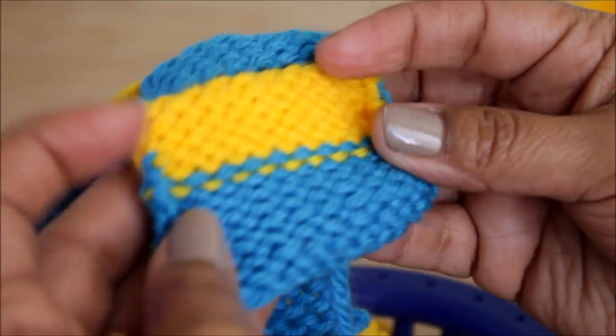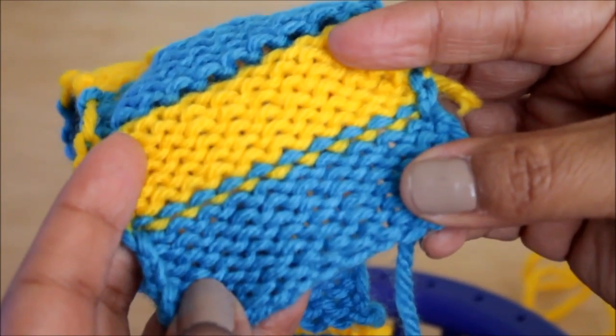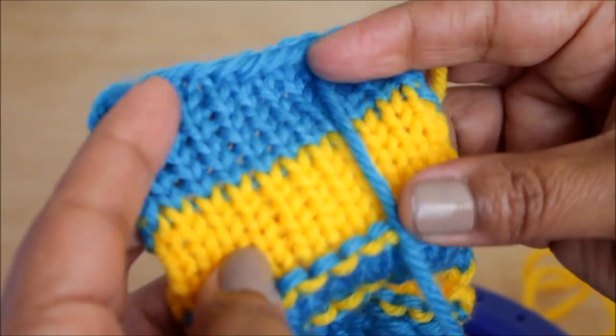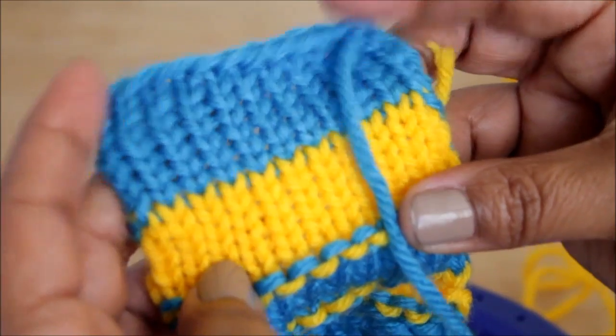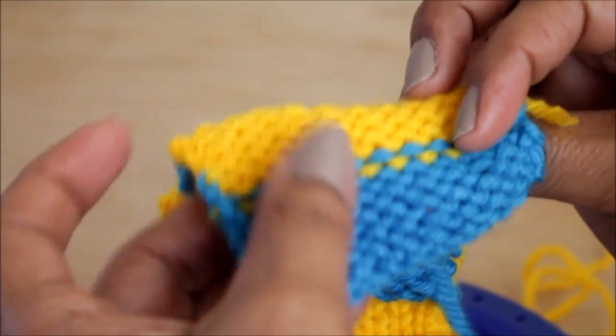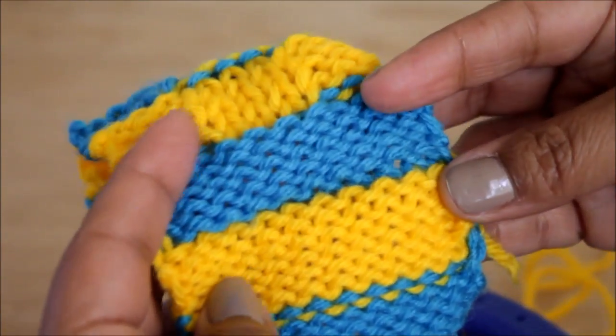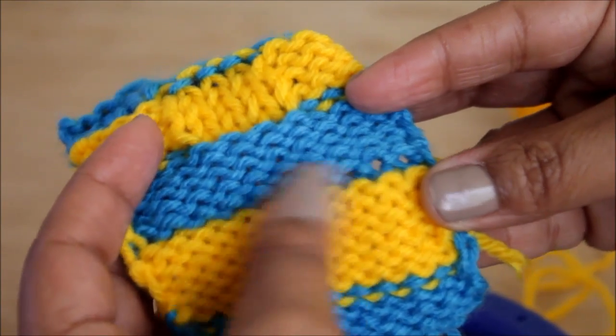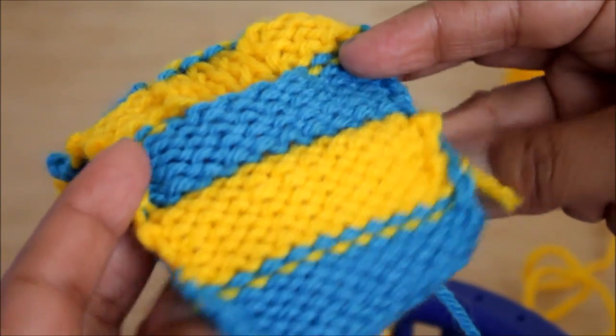Even here, where I went from knit to knit on this side, the back side is actually purls, and there are your dashes. Here, they're not on this side, but they're here.